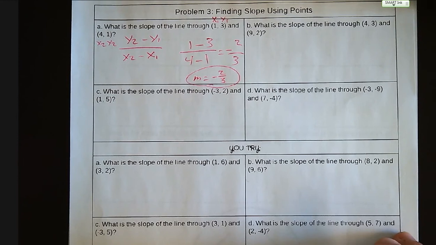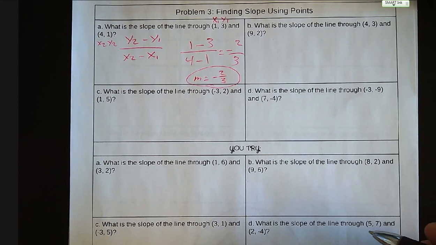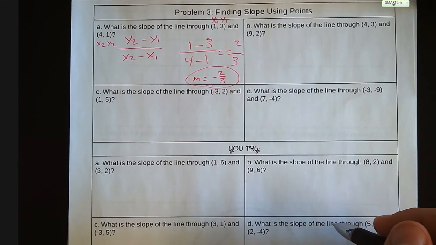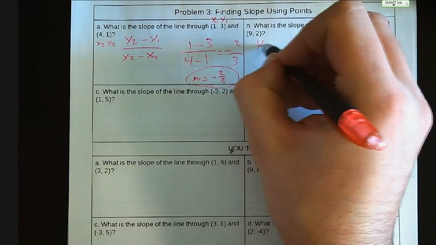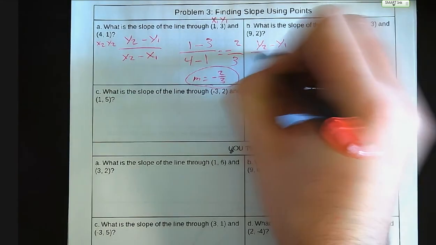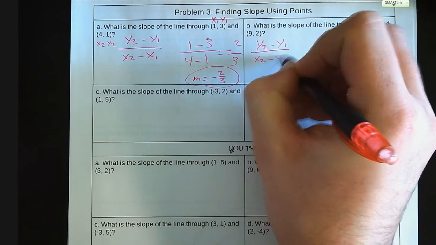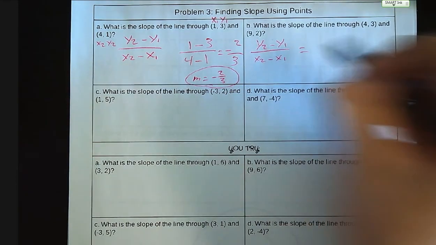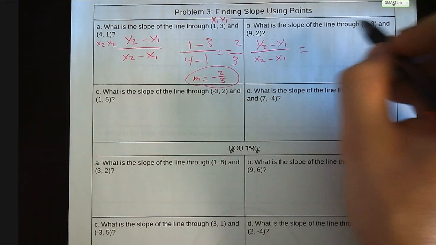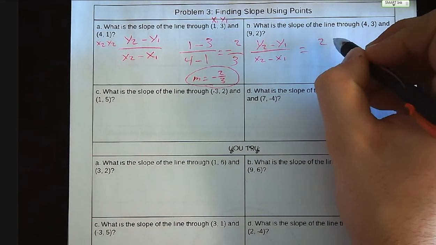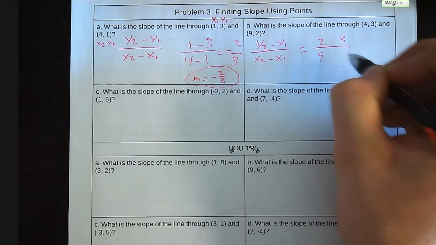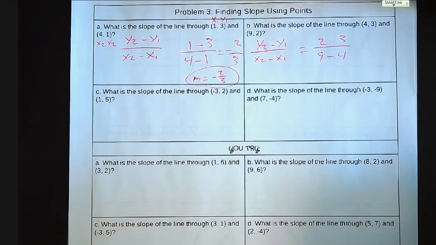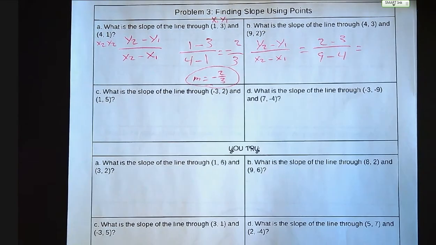So what is the slope of the line through the points (4, 3) and (9, 2)? You're going to do the same thing, y2 minus y1 over x2 minus x1. So we have 2 minus 3 over 9 minus 4.